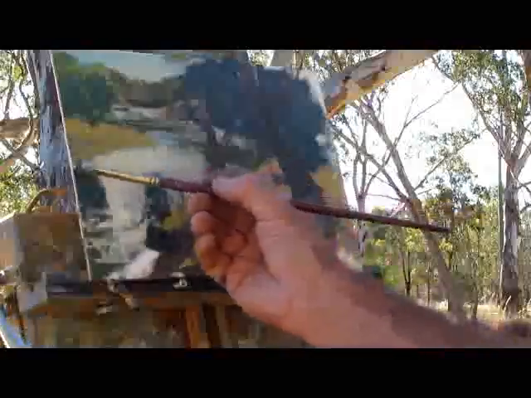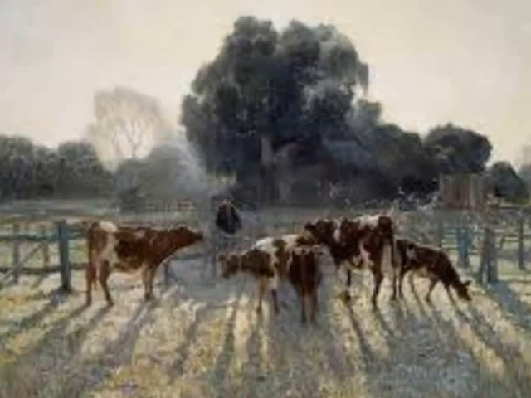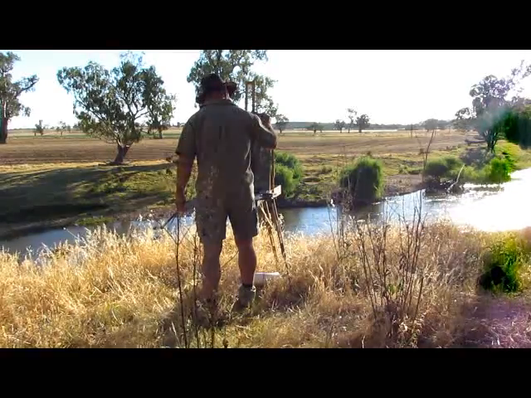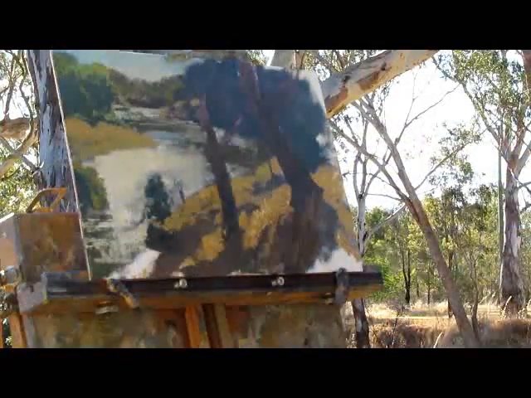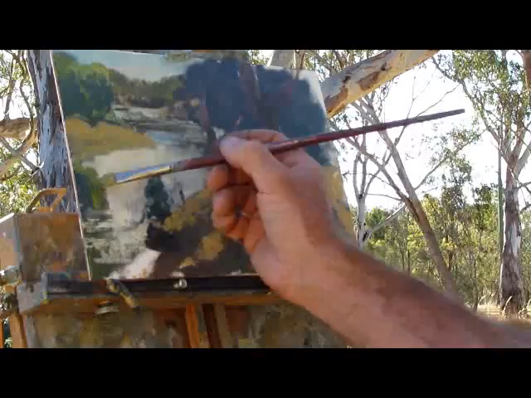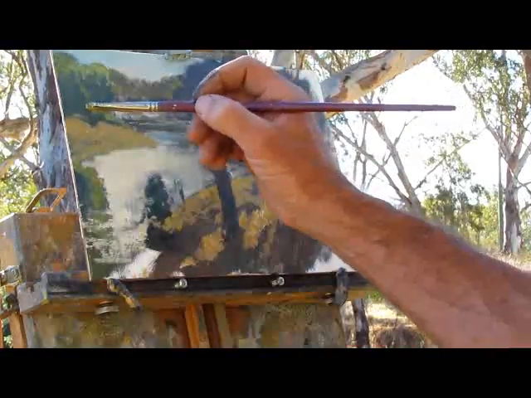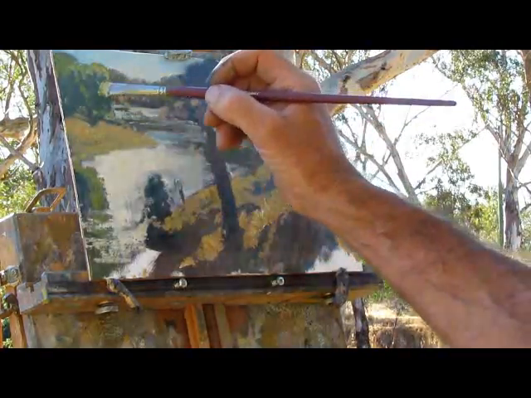The master, as far as I'm concerned, at capturing that was Elliot Gruner, and no better example of that is his famous painting Spring Frost, which depicts a farmer and his cattle with direct light screaming across, silhouetting the cattle and the farmer, but more so creating a magic amongst the light and the atmosphere, picking up all those beautiful rich colours in the grass.